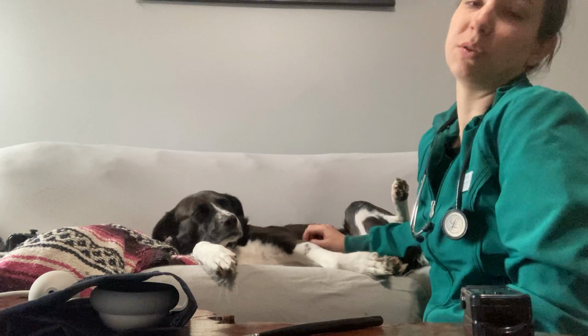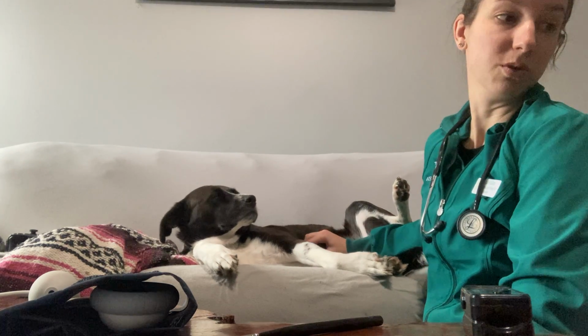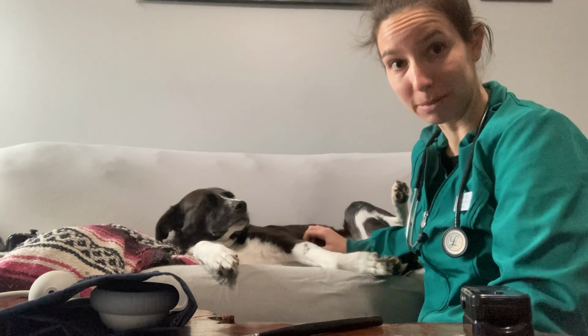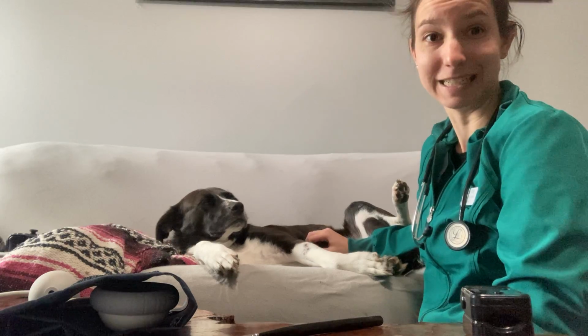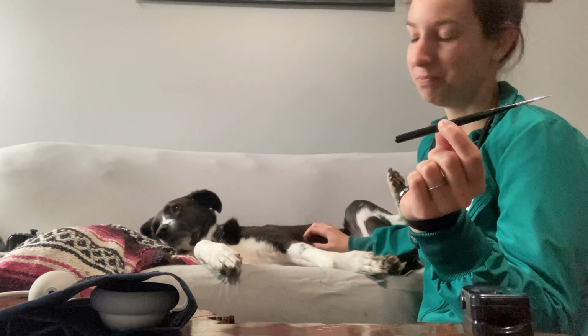So we'll start out with our first vitals metric, which would be temperature. Now, thanks to the pesky red floof of a puppy that I have, she actually ate my thermometer a couple weeks ago and I have not replaced it yet. So I'm going to fake a thermometer with a paintbrush.